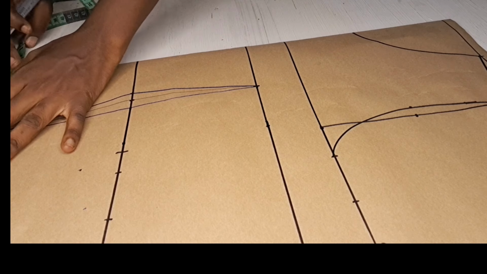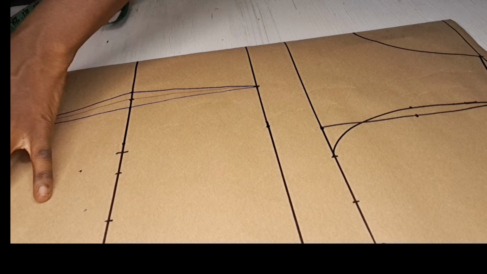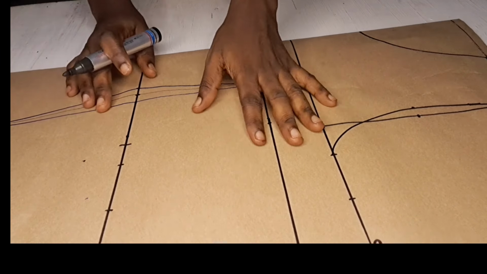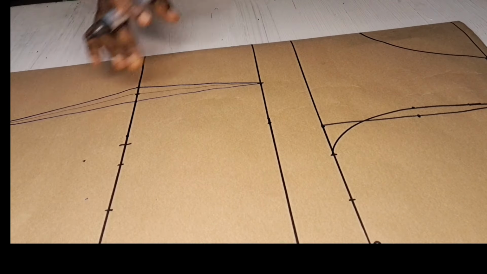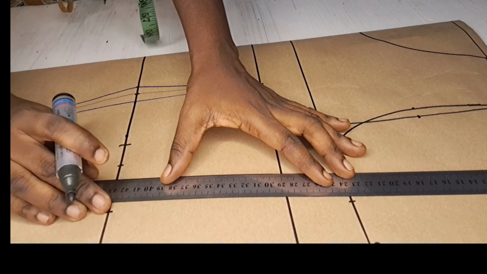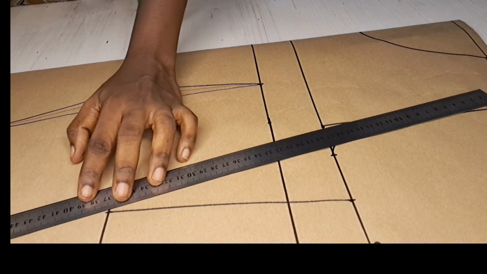Now that we are done, you do the same for our hip. Your hip circumference, divide that into 4 equal parts and then mark it on your hip line. All right. Adding the 2 inches sewing allowance, just as you saw me do. Now we are going to connect the points together.